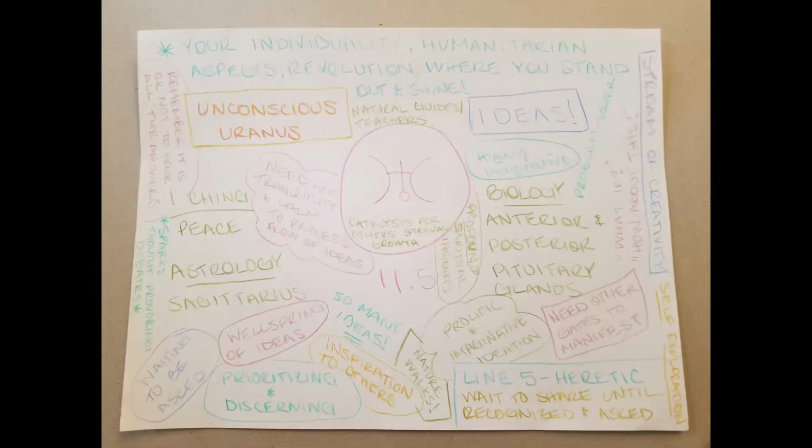Next, we have unconscious Uranus. Uranus is all about your individuality, humanitarian aspects, revolution, where you stand out and shine. And for me, that's gate 11.5. Gate 11 is the gate of ideas. So my individuality, humanitarian aspects, revolution, where I stand out and shine, some of my greatest contributions are through the ideas that I come up with and share with others.